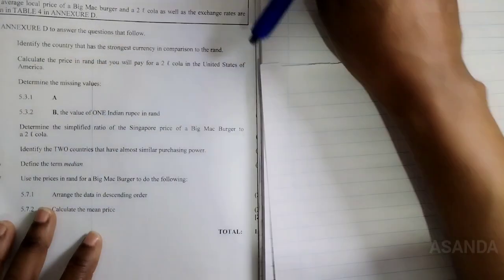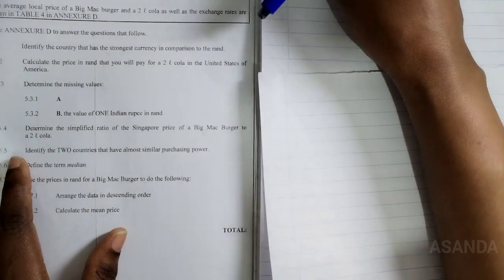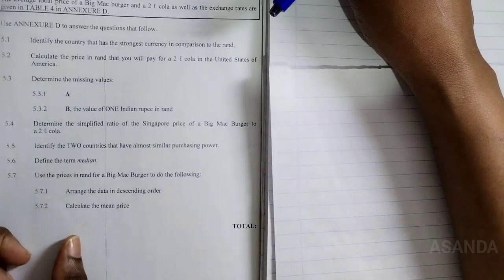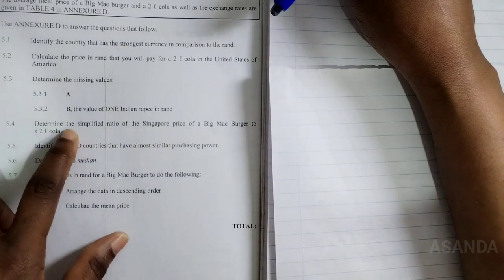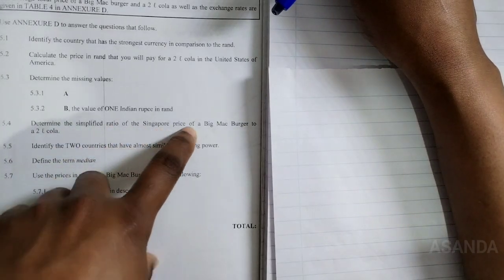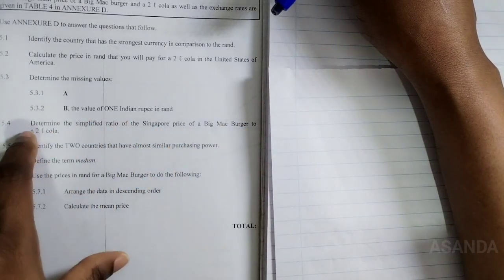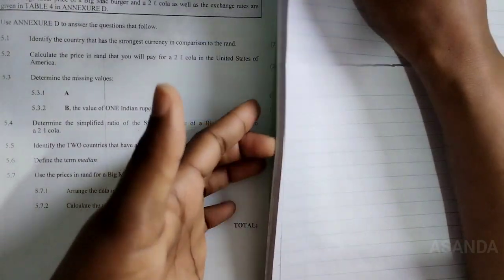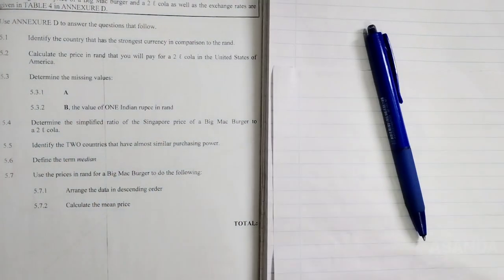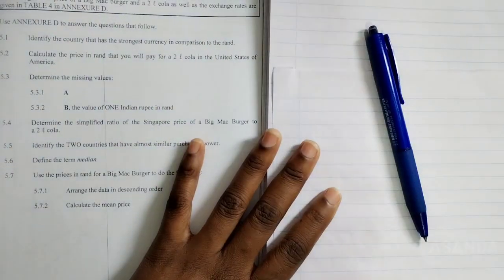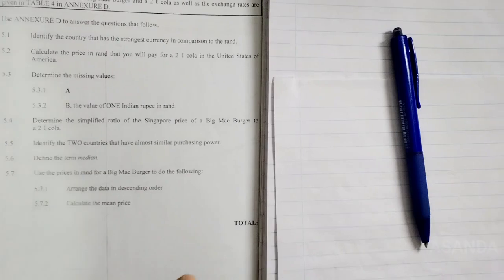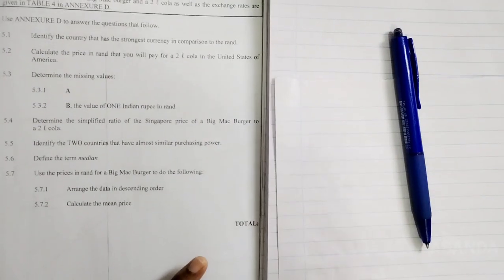Okay, we're going to look at our next question. Let's just check how many marks our next question has. 5. Oh, we've already done that. Determine the simplified ratio of the Singapore price of a Big Mac burger to a Coca-Cola. Okay, 3 marks. For 3 marks, they want us to come up with the ratio, and then we must simplify the ratio. I've lost my pencil, so I'm going to get another one.